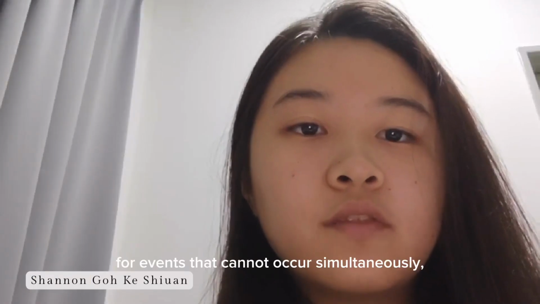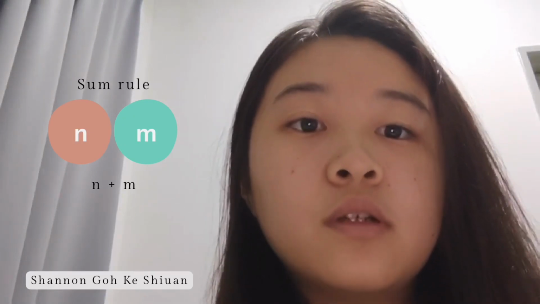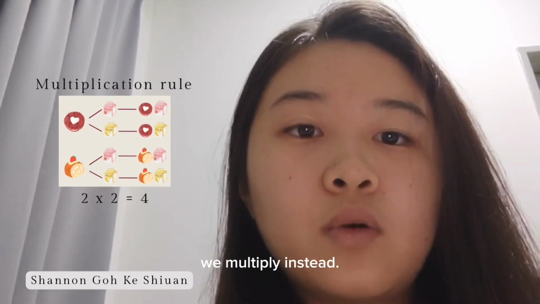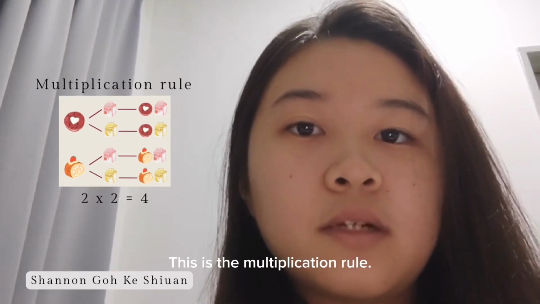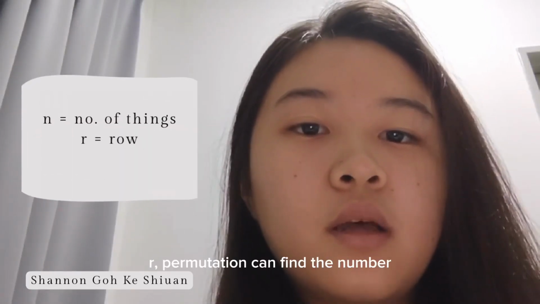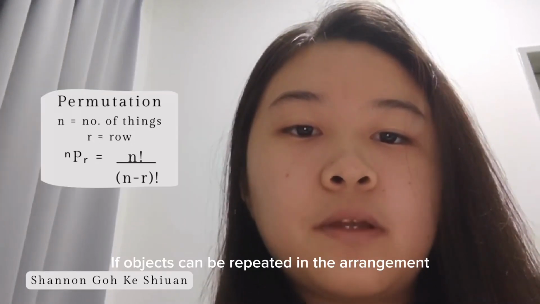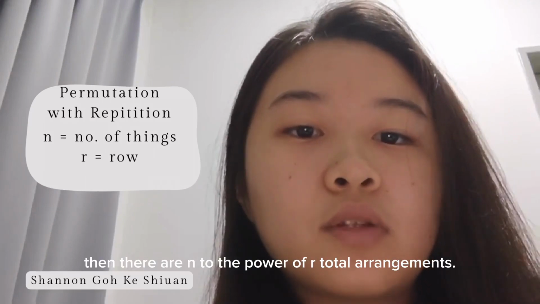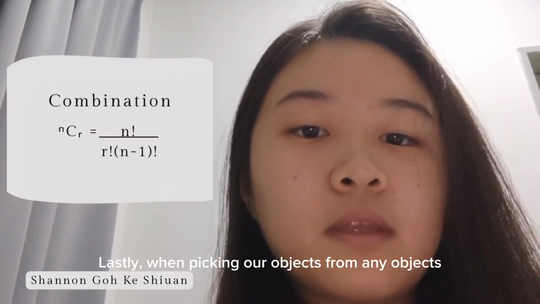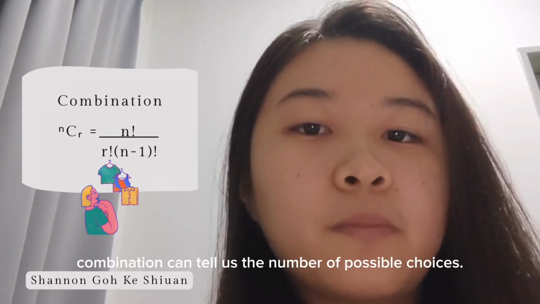In conclusion, for events that cannot occur simultaneously, we add up the number of ways to perform each event. This is the sum rule. If the events are independent, we multiply instead. This is the multiplication rule. For the arrangement of n things in a row, r, permutation can find the number of possible arrangements. If objects can be repeated in the arrangement, then there are n to the power of r total arrangements. Lastly, when picking r objects from n objects, combination can tell us the number of possible choices.